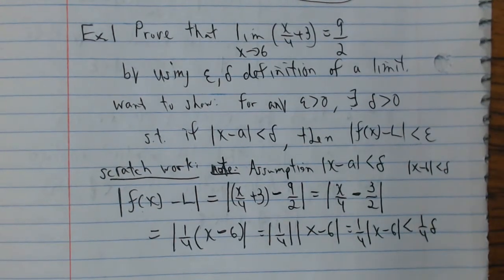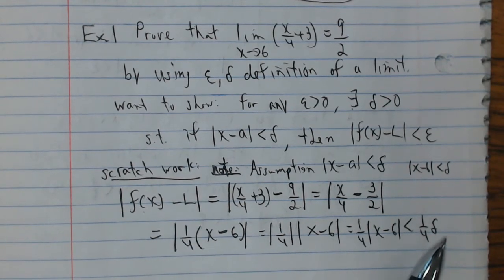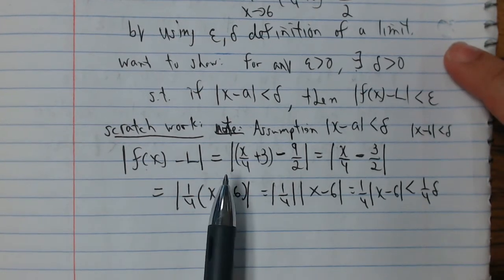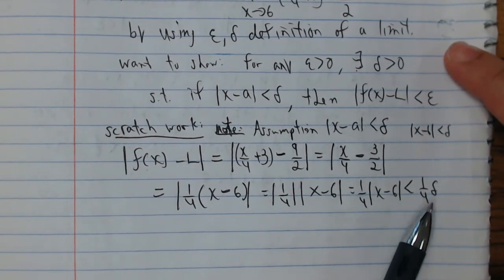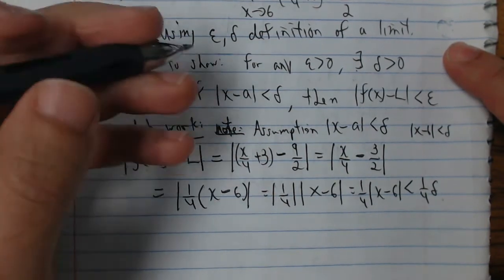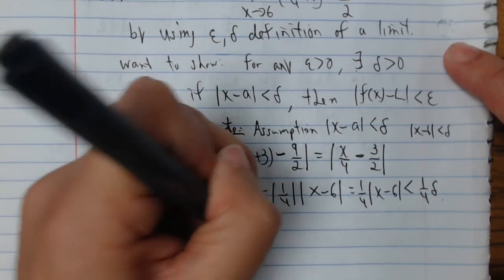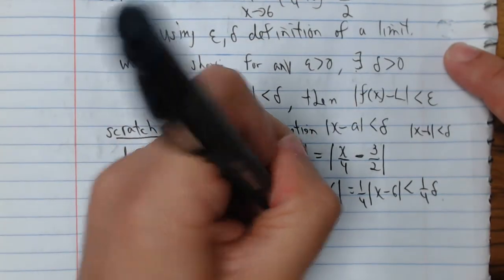Now remember, what was my goal? My goal was to show that the absolute value of f of x minus L is less than epsilon. So what is it that we want? We've shown so far that f of x minus L is less than 1/4 delta. And look, since it's up to me to pick the delta, here's what we want. We want 1/4 delta to equal what? Epsilon, don't we?